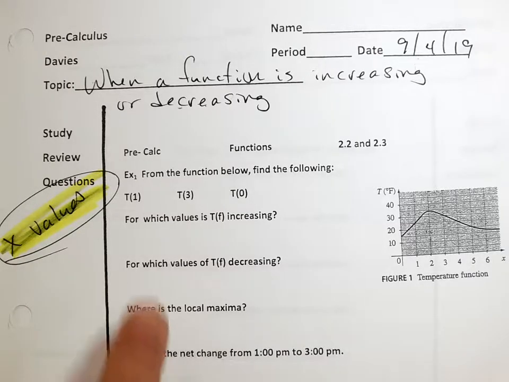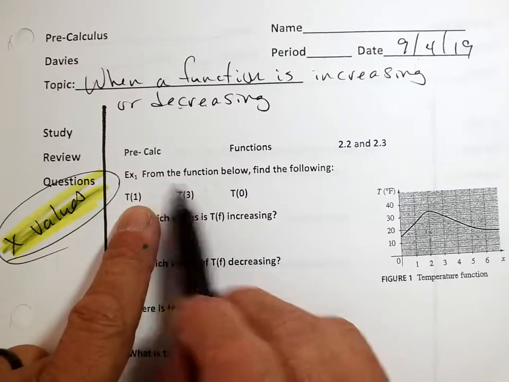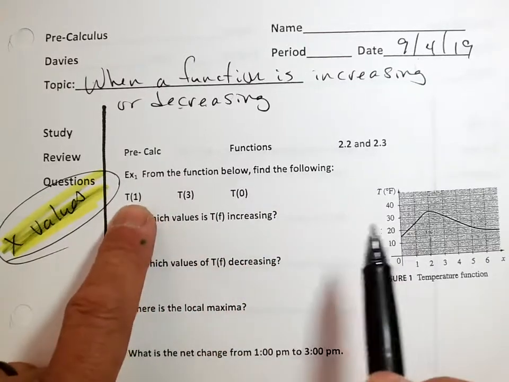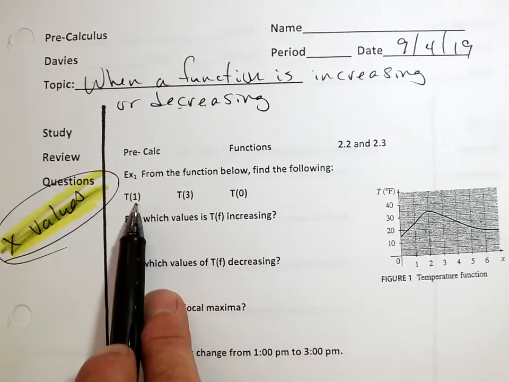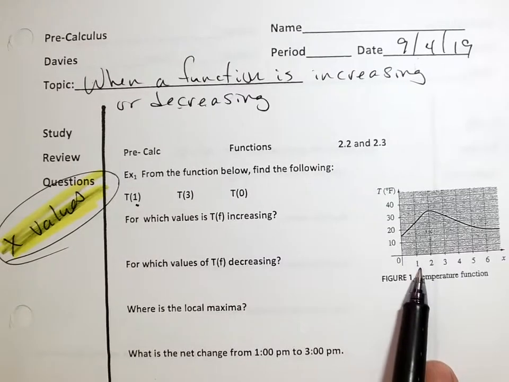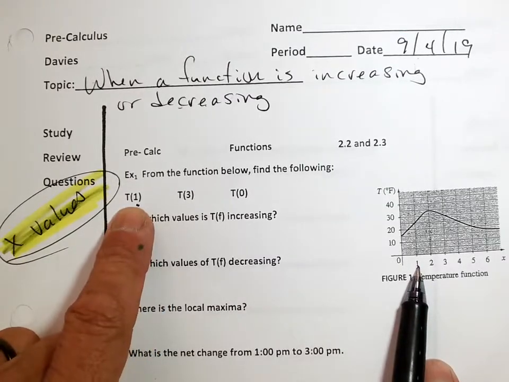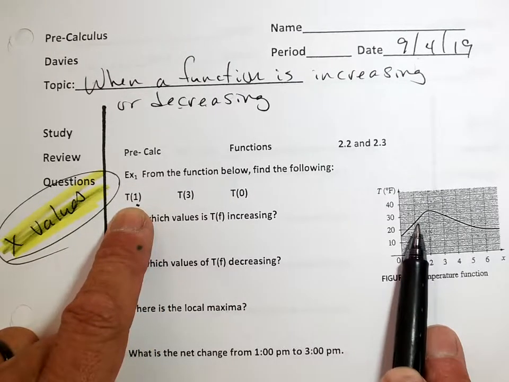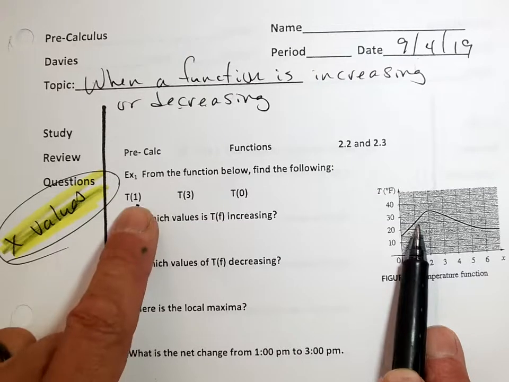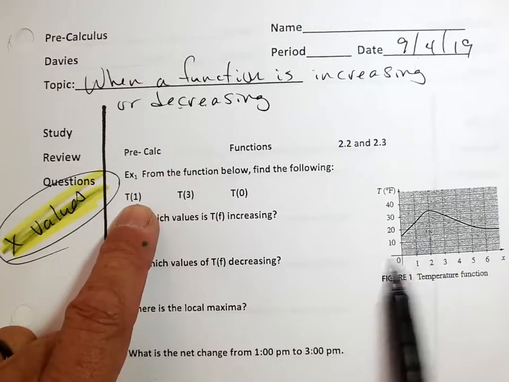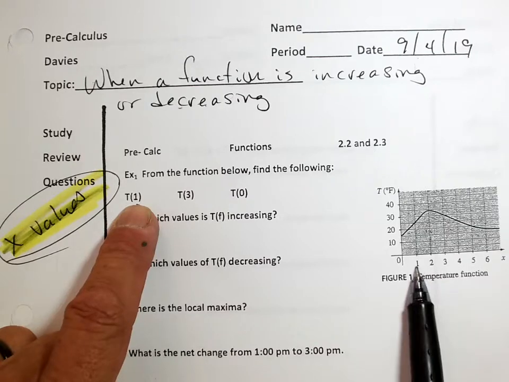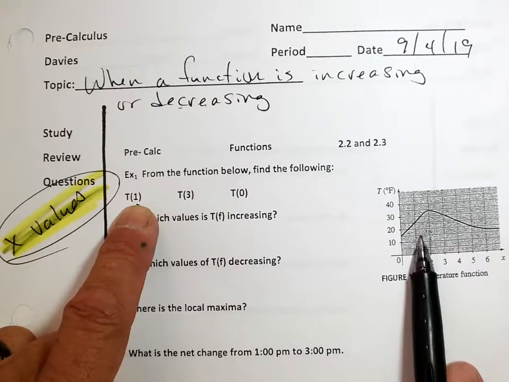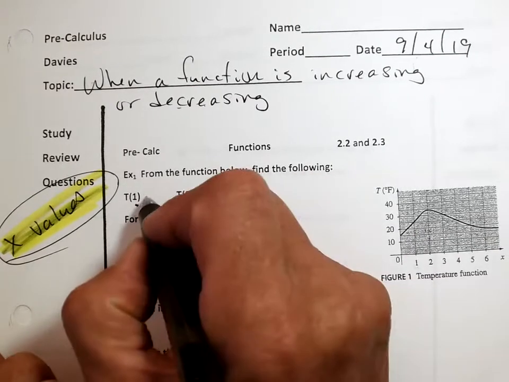So from the function below, find the function T of 1. Now, T of 1, think about this. T of 1, that 1 is an x value, isn't it? It is an x value. So if I go to 1, what's the temperature? About 25. Let me show that again. So it's easy. T of 1, that's 1, 2, 3. So I go to 1, T of 1, and the temperature is 25.